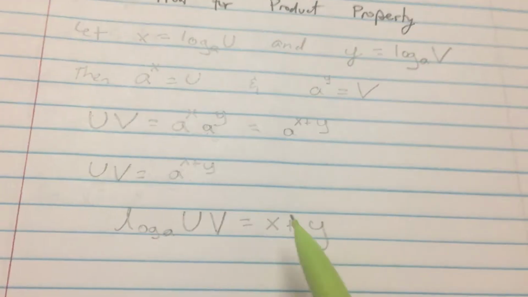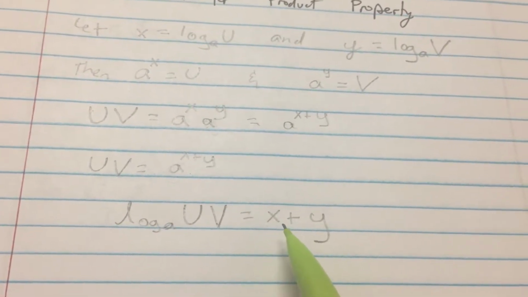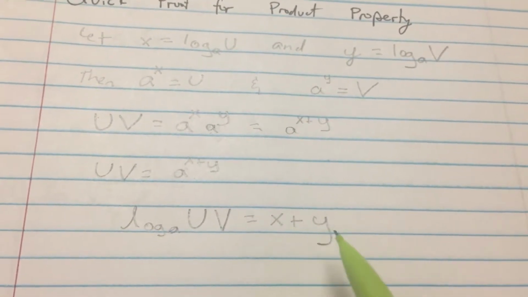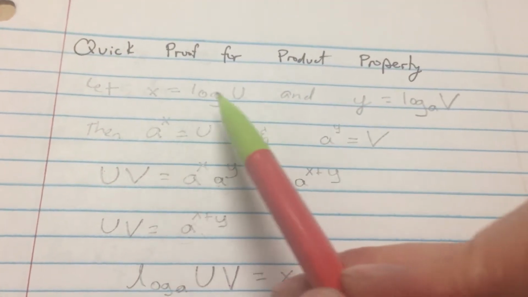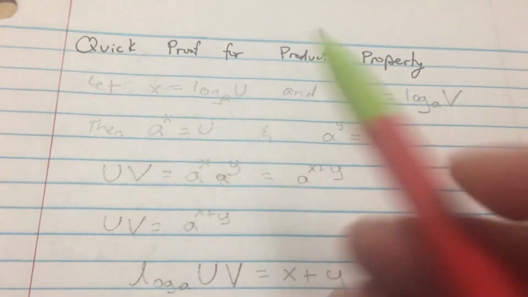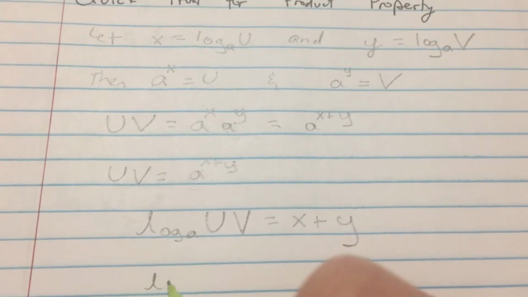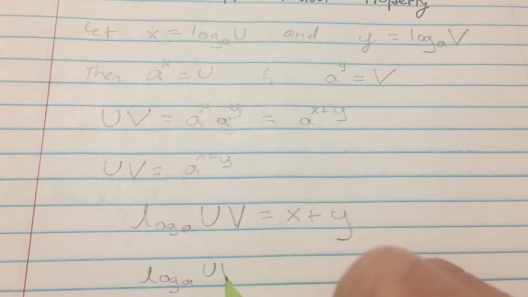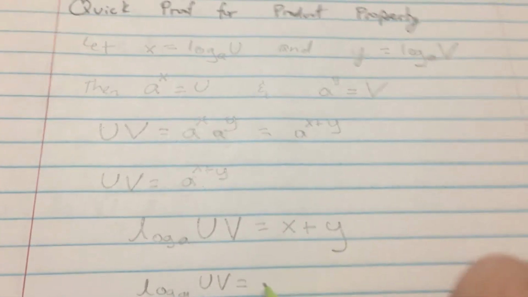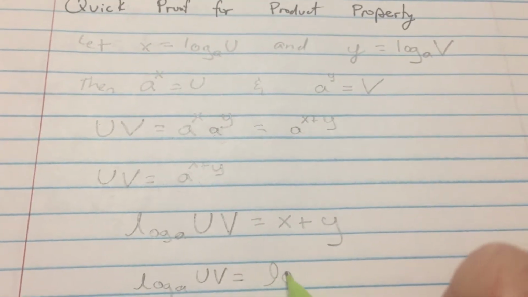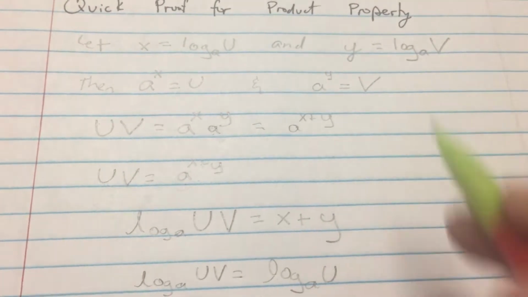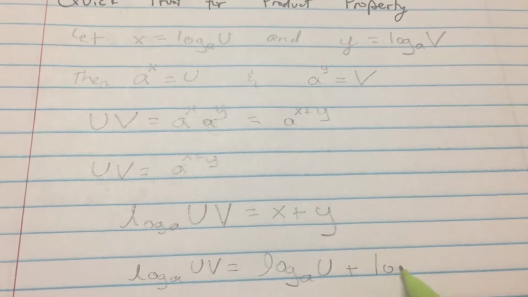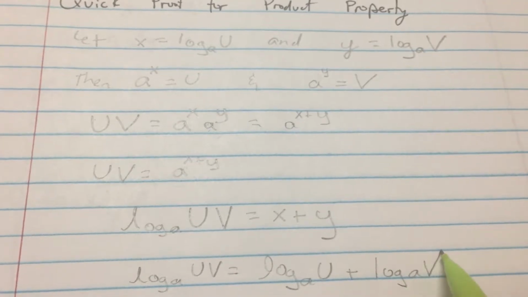Well, what did I say X was equal to, and what did I say my Y was equal to? Well, I wrote a let statement up here. I said let X equal log A of U, right? So log A of UV. So I'm going to replace X with my let statement, log A of U. And I'm going to replace Y with my let statement up there, log A of V.